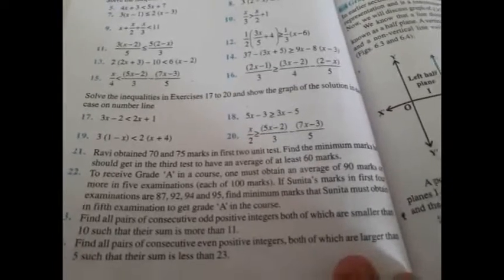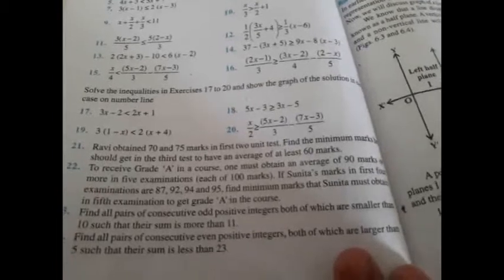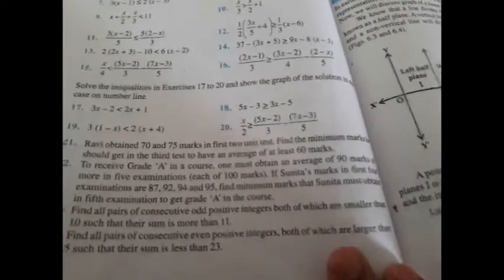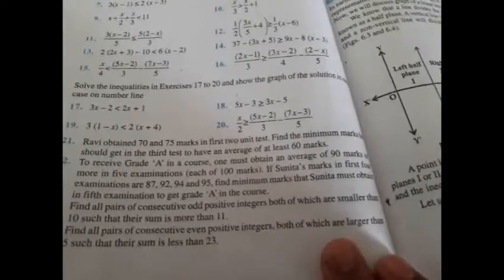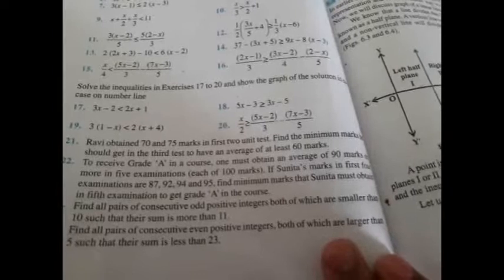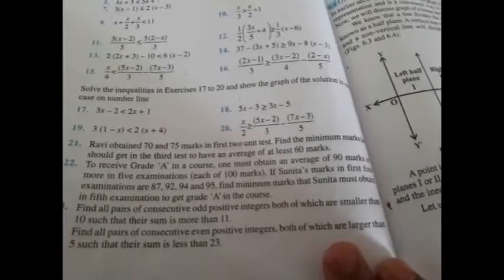If I take x as my first odd positive integer, the next odd positive integer will be x plus 2, right? If x is an odd number, the next number will be an even number. So if we need the consecutive odd positive integer, we have to add 2 to it, right? So if x is my first odd positive integer, the next odd positive integer is going to be x plus 2.